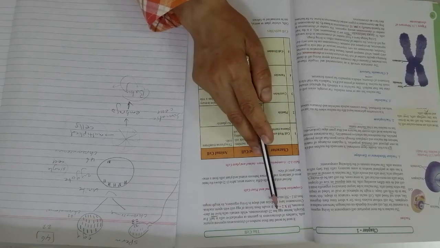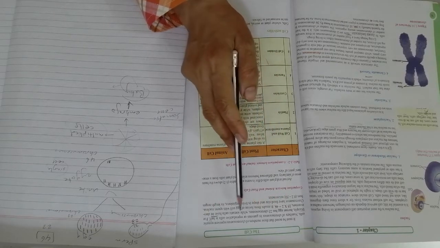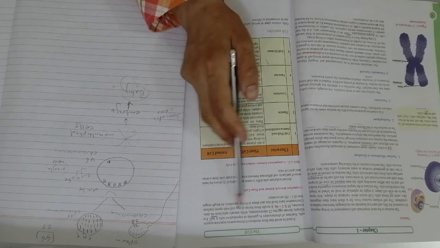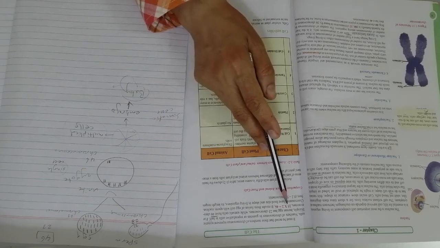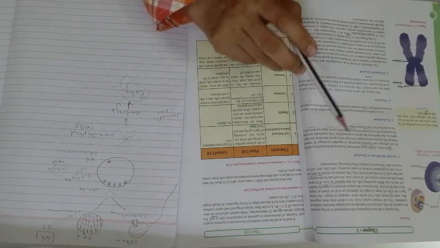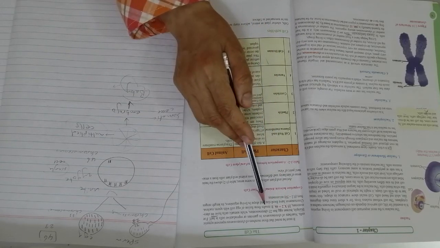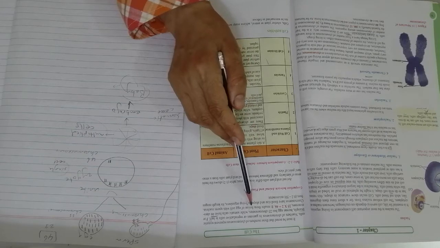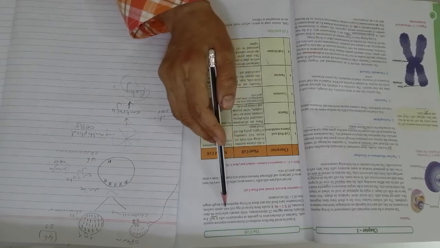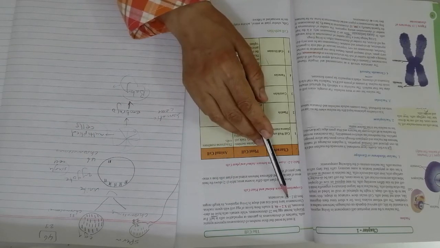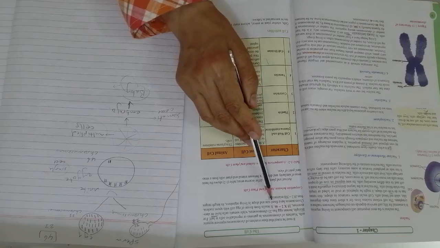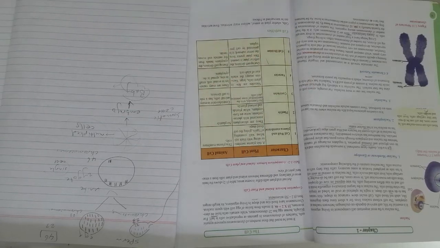So, for example, a human egg has only 23 chromosomes, while somatic cells have 46 chromosomes. 23 multiplied by 2 will be 46. It results from fusion of egg cell with sperm nucleus. Chromosomes have fixed size and shape in living organisms.